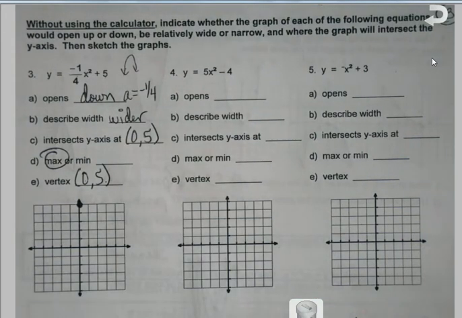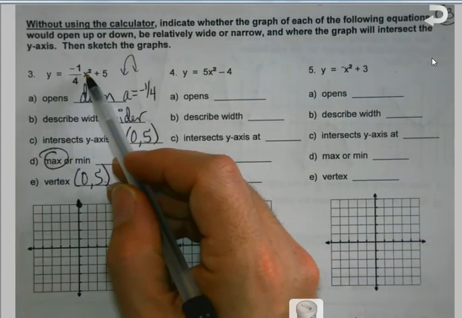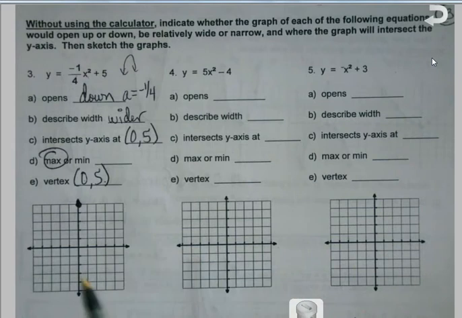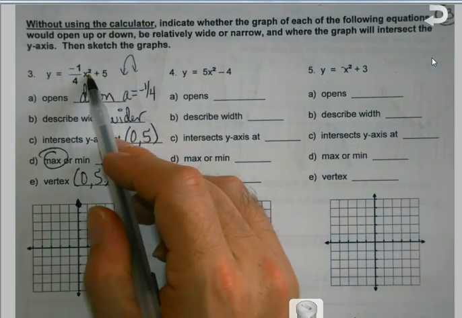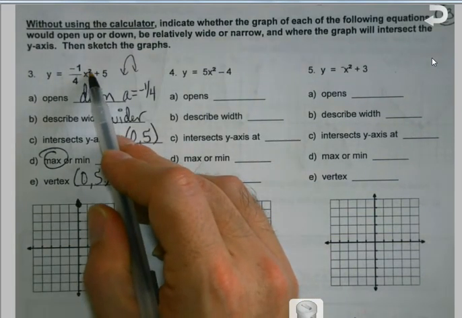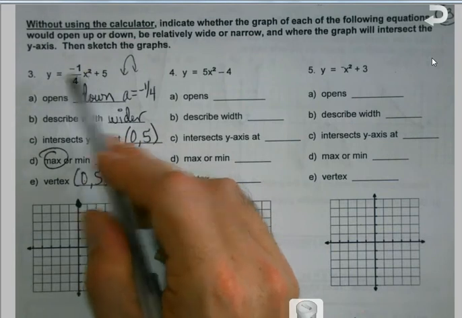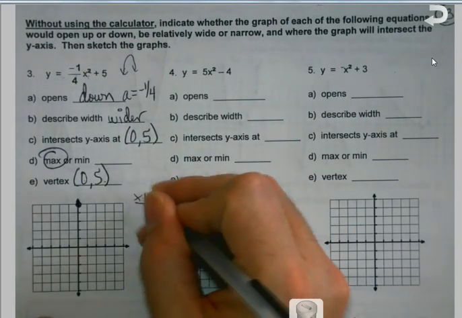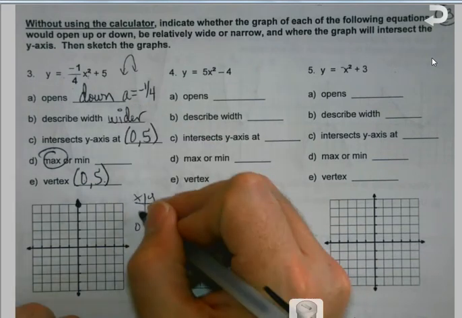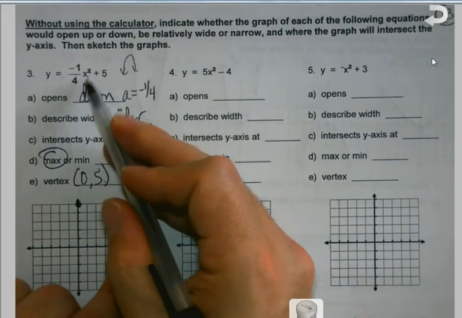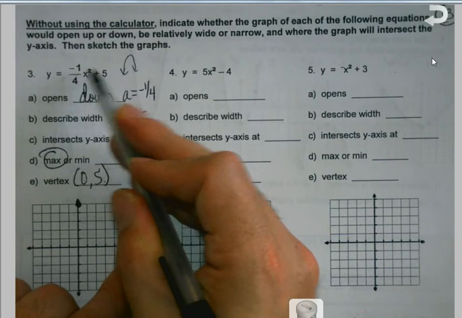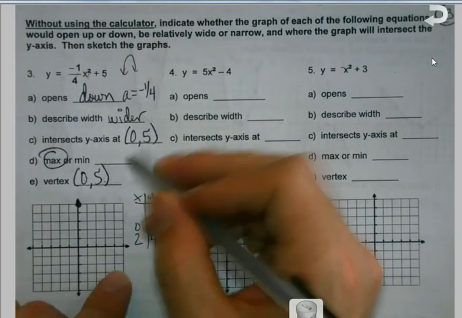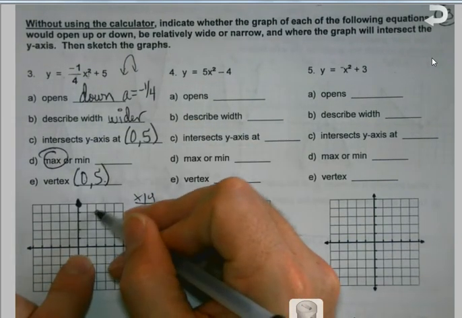Now, I personally like to avoid decimals and fractions when I can. So I kind of start looking at this. I'm like, well, if I plug in 1, that's going to be negative 1/4 times 1. I'm not a big fan of that. But if I plug in 2, 2 squared is 4, and negative 1/4 times 4 would be negative 1. Okay, I can do this. So I'm just going to kind of do this for a second. I'm like, okay, 0, 5. 2 seems to be a good number to work with. So 4 times negative 1/4 is negative 1, plus 5 is 4. Okay, so 2, 4.